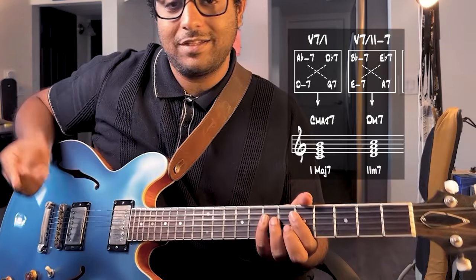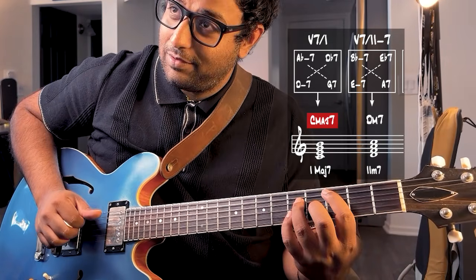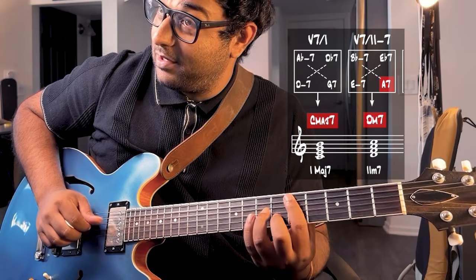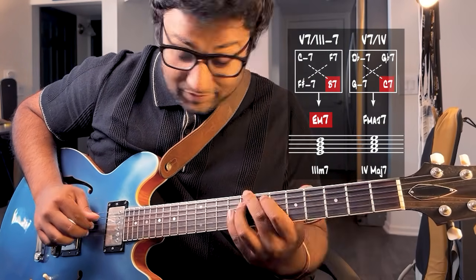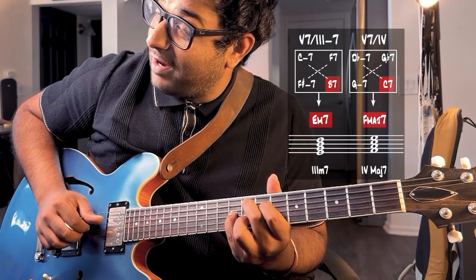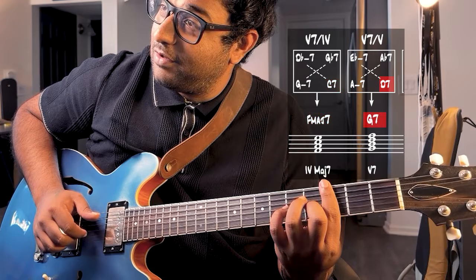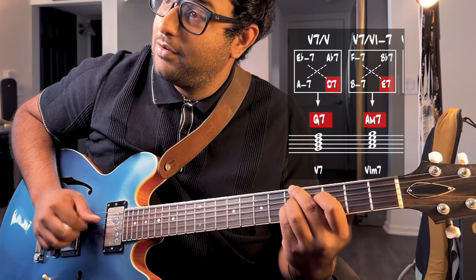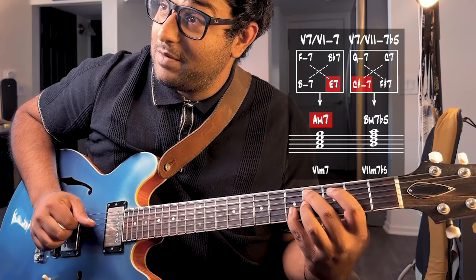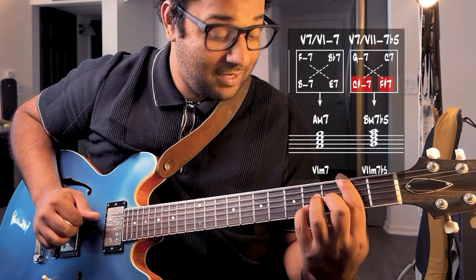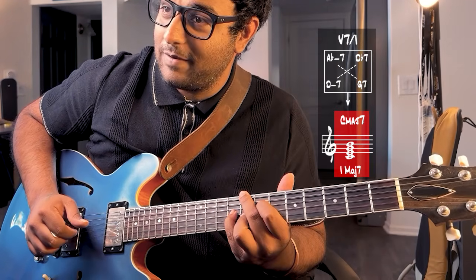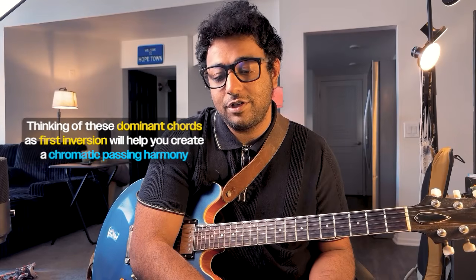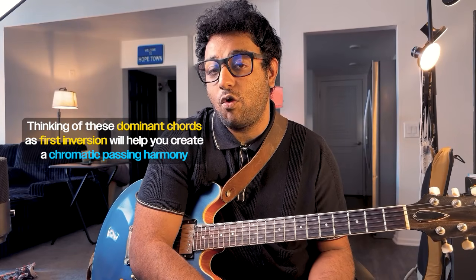Now, if I use that same concept, I get A7 to D minor, B7 to E minor, C7 to F major, right? D7 to G7, E7 to A minor, C sharp minor 7, F sharp 7 to B minor 7 flat 5, which resolves back to C.